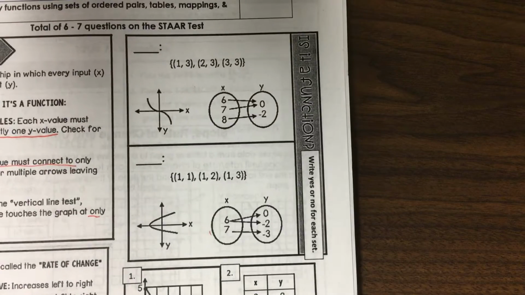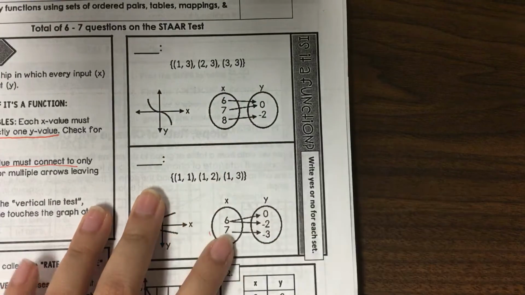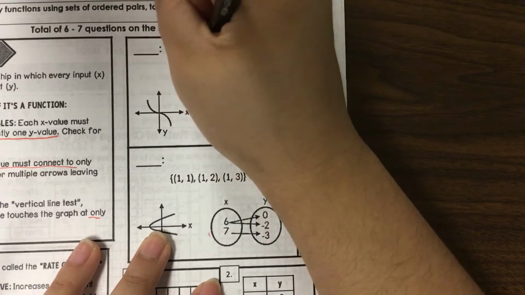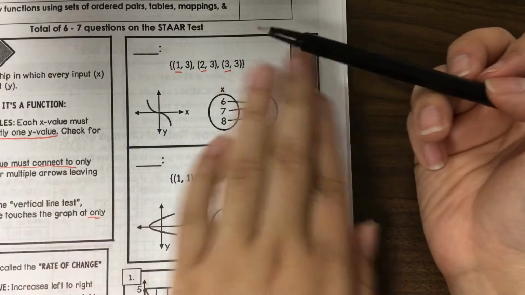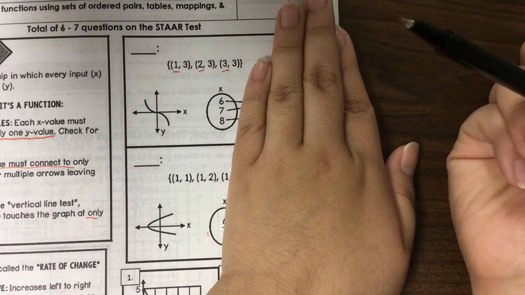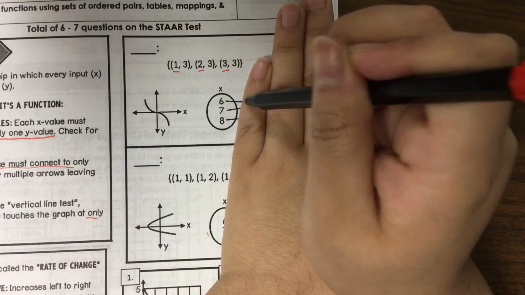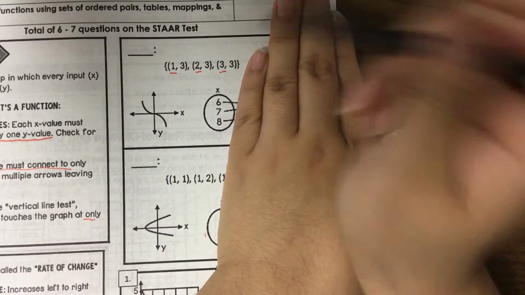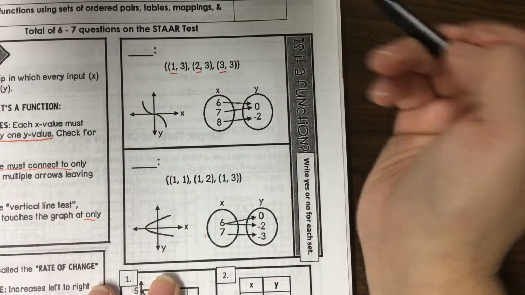Now let's do some examples. Here I have my ordered pairs, a graph, and a mapping. We're going to be focusing on the x values. So 1, 2, 3, none of these repeat. Looking at this one, at just my x values, there's one line leaving the 6, one line leaving the 7, one line leaving the 8. That means each x value only has one output because it only has one line leaving. It doesn't matter that they're going to the same one. It just matters that it only has one output. So this one also just has one output for every x.